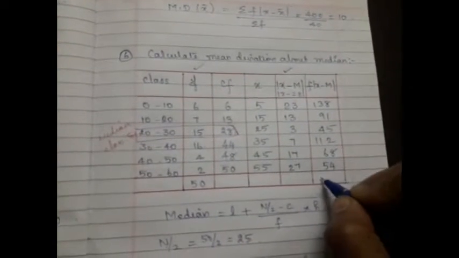Right? After finding this, what do we have to do? We have to add all these. So if we add, we are getting 508. So what is the formula to find the mean deviation about median? Summation f into modulus of x minus median, divided by summation f, which is 508 divided by 50. So if we divide, we are getting 10.16. So this is the mean deviation about median, right?